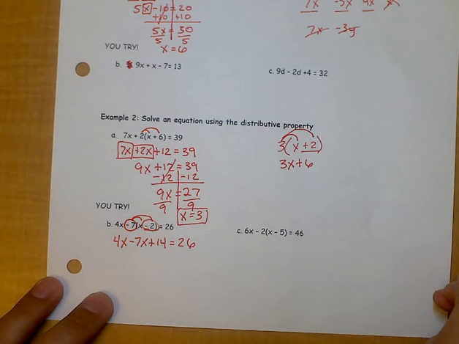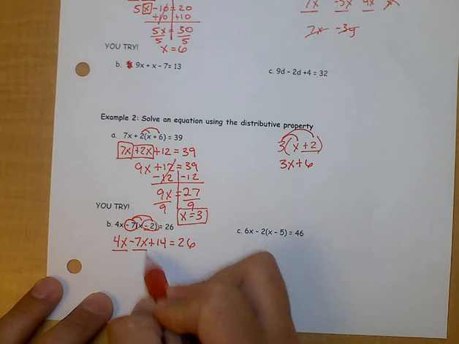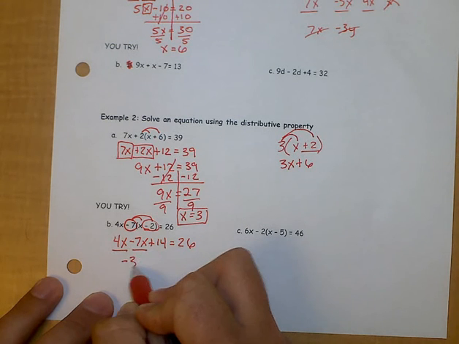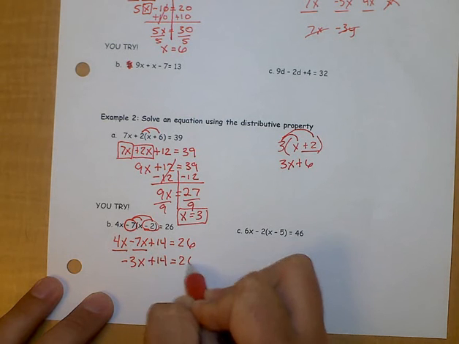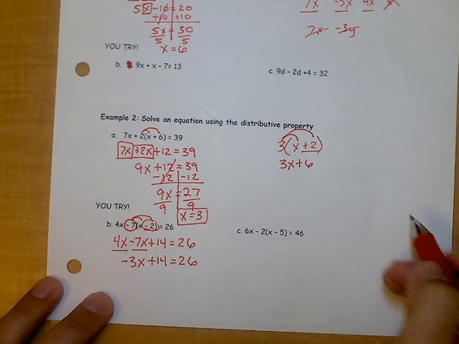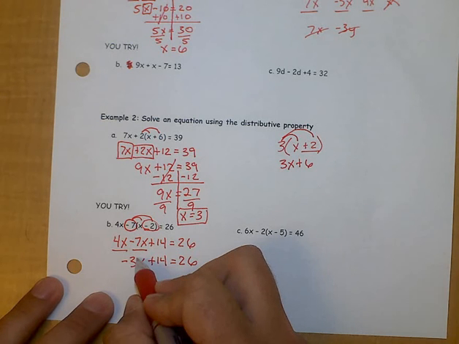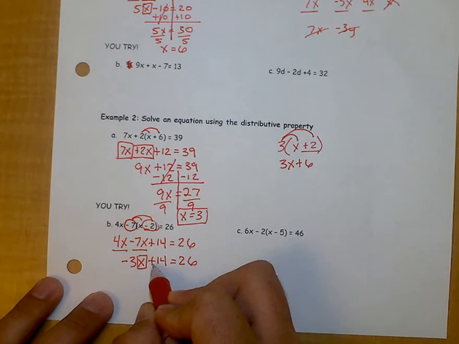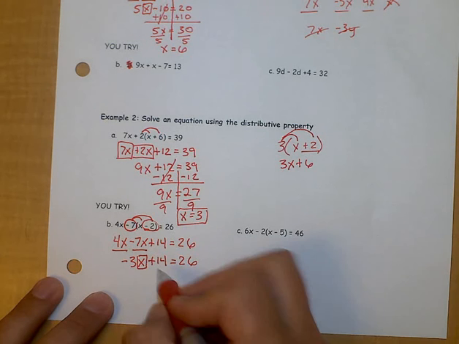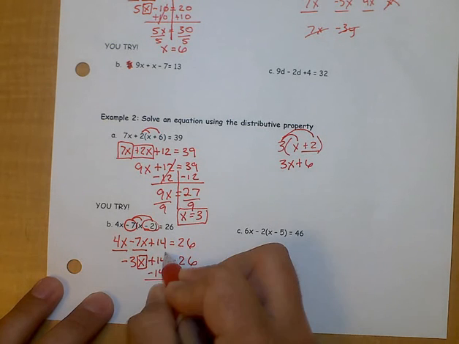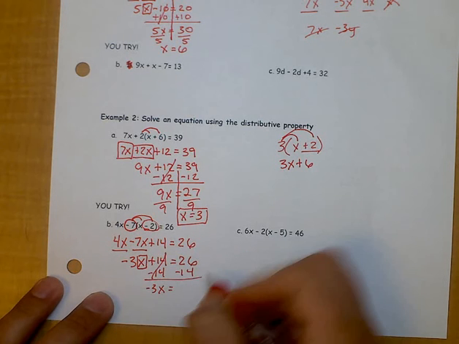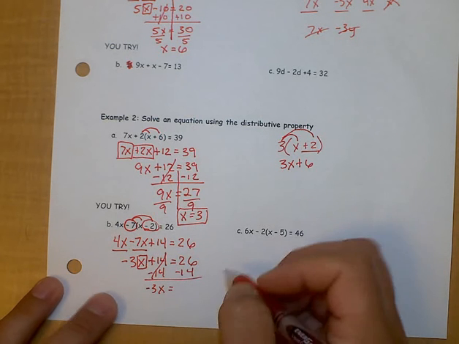Okay, so now I'm going to find my like terms. Those are negative 3x plus 14 equals 26. Again, I need to get rid of this addition because I want to get this x by itself. So the first thing I want to do is move any addition over. Since it's plus 14, I'm going to subtract 14 on both sides. I get negative 3x equals... 21.